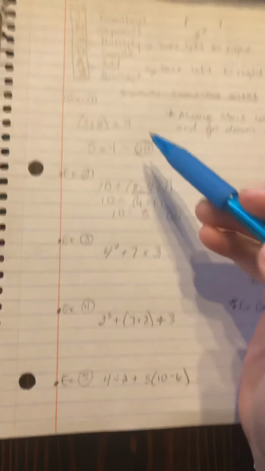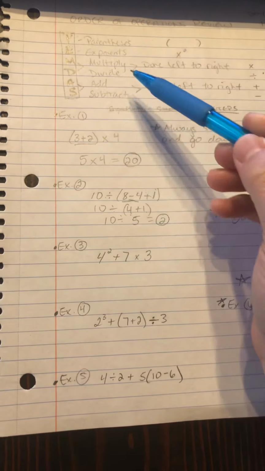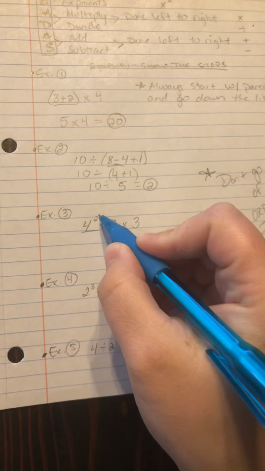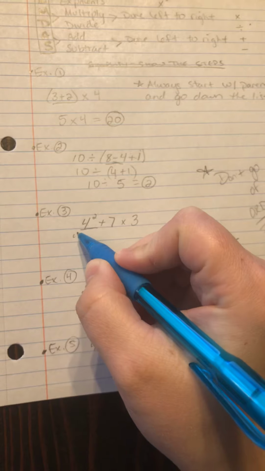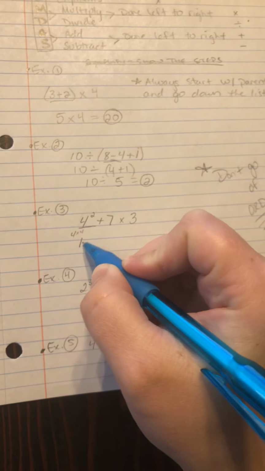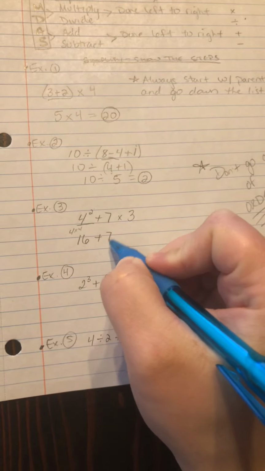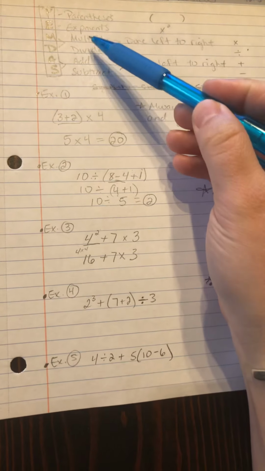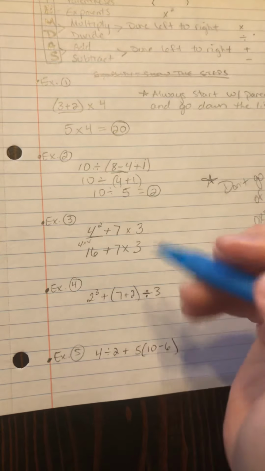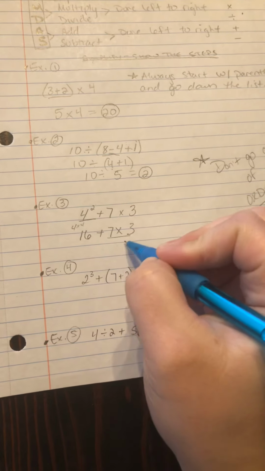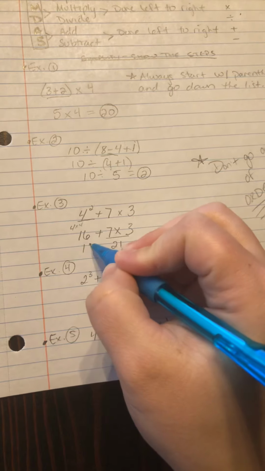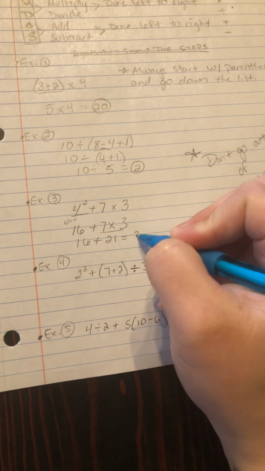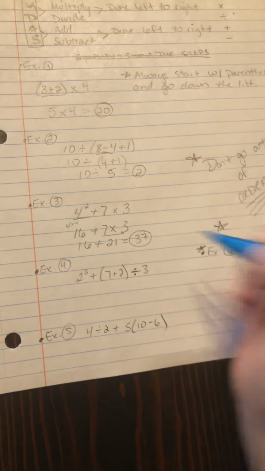Example 3, parentheses. We don't have any. What's next? Exponents. Do we have those? Yep. Remember, it is 4 times itself 2 times. So this would be 4 times 4, which is 16. I'm going to copy everything else down. Plus 7 times 3. Next, we have multiply. Yep, multiply, divide. We don't have any division, just multiplication. 7 times 3 is 21. 16 plus 21, it's all we have left. That is 37. Circle that answer.